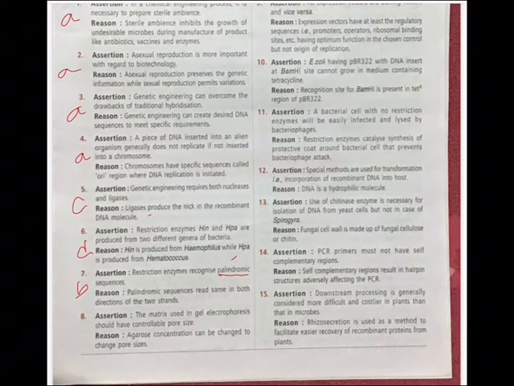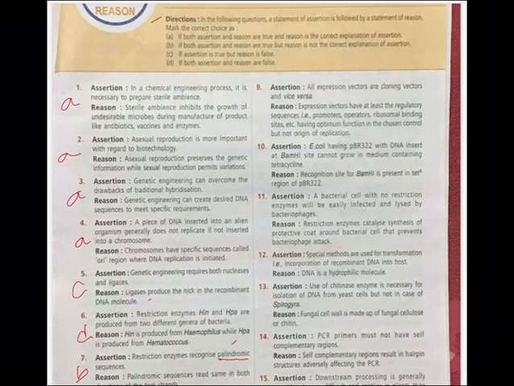And then question 8. Assertion. The matrix used in gel electrophoresis should have a controllable pore size. Reason. Agarose concentration can be changed to change pore sizes. Again, I think the answer should be B. Why B? The assertion and reason both are true, but reason has no correlation with assertion. That's why.